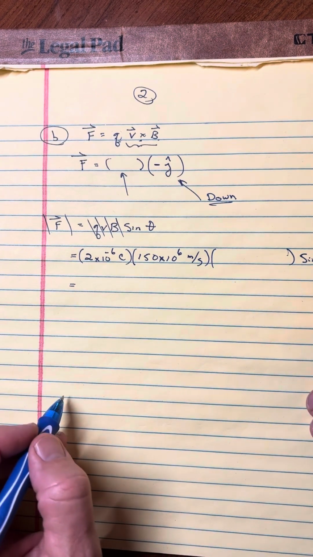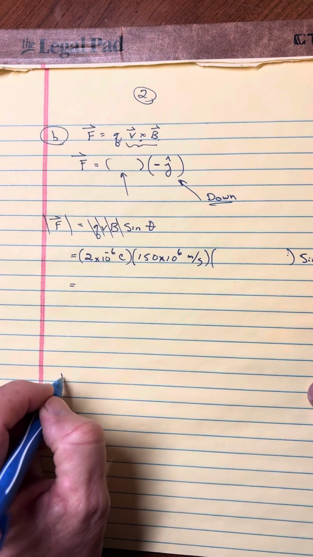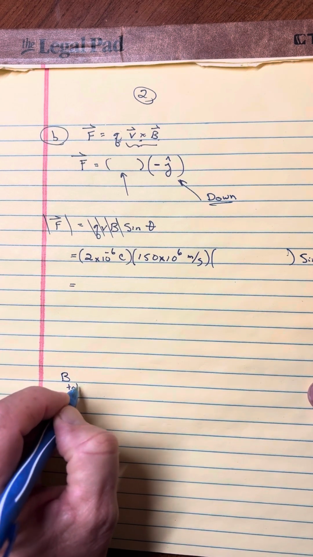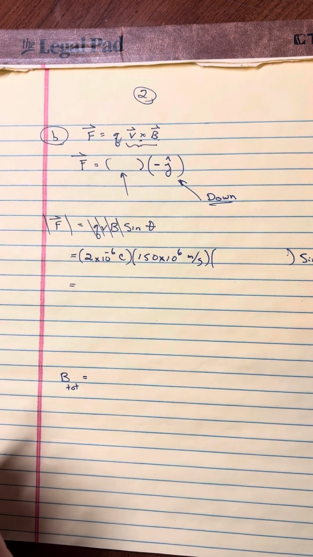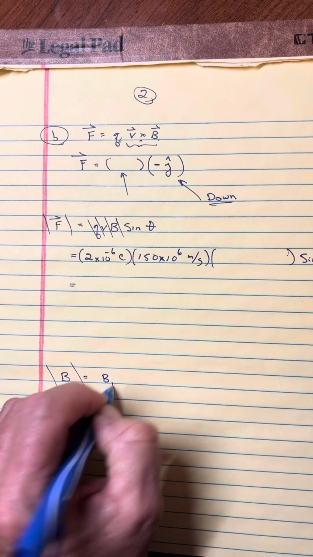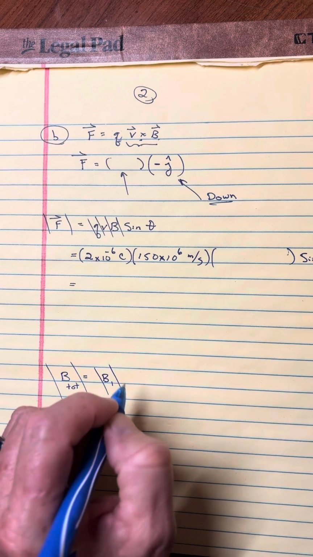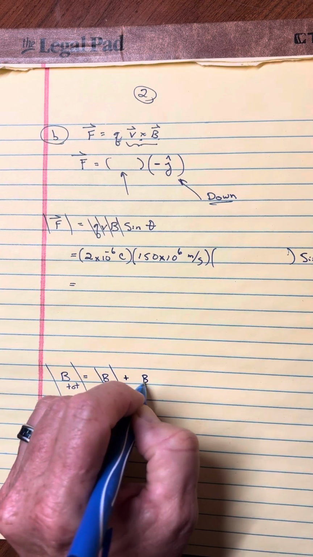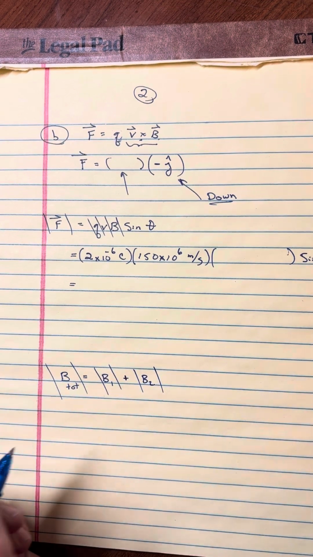And so I'm going to jump down to here and just say, okay, the total field, and certainly the magnitude of the total field, is the magnitude of the field from one plus the magnitude of the field from the other.